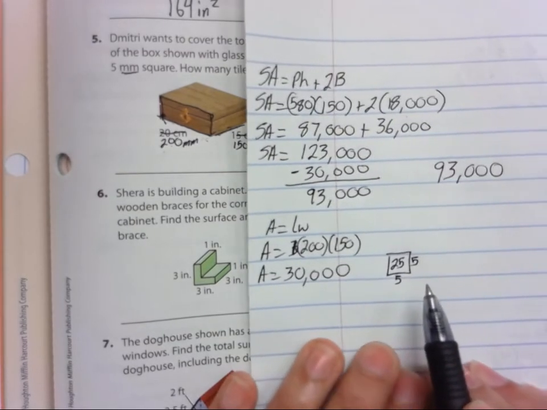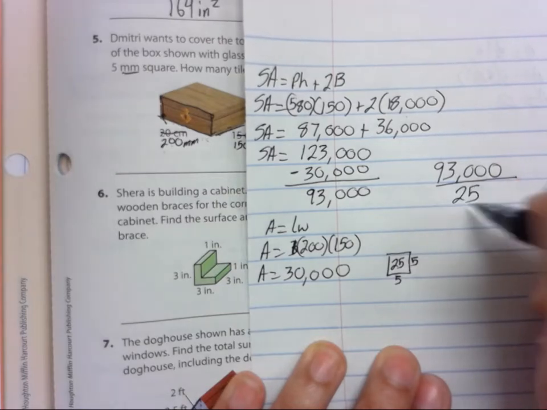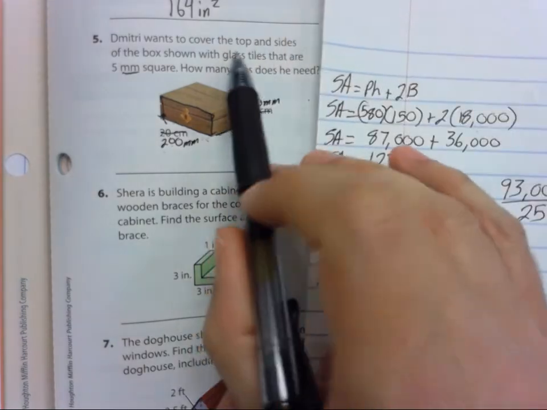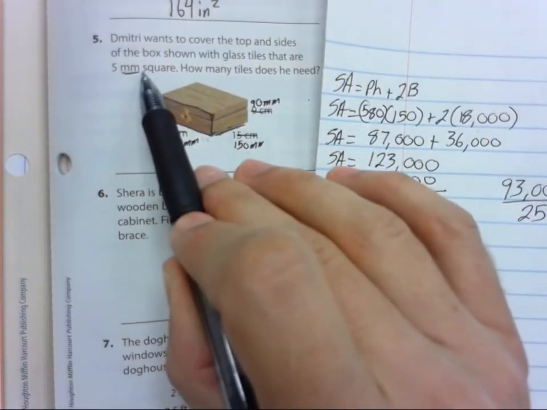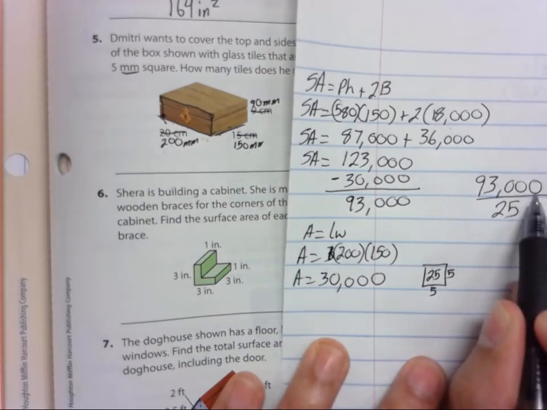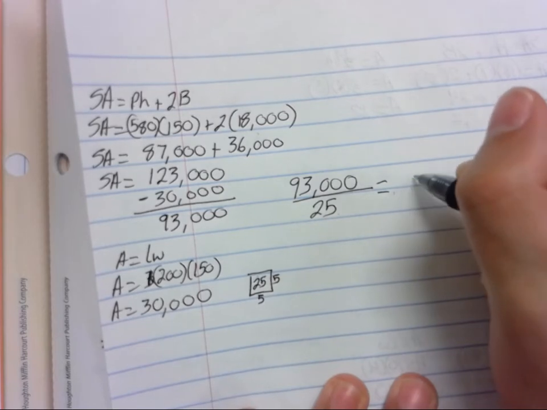So you actually have to divide this whole thing by 25, because one of these glass tiles that are 5 millimeter squares takes 25 square millimeters.